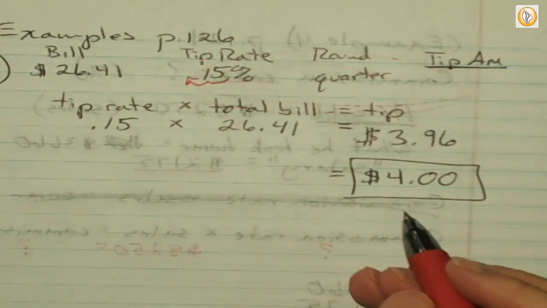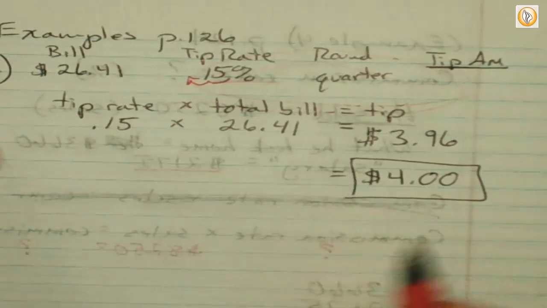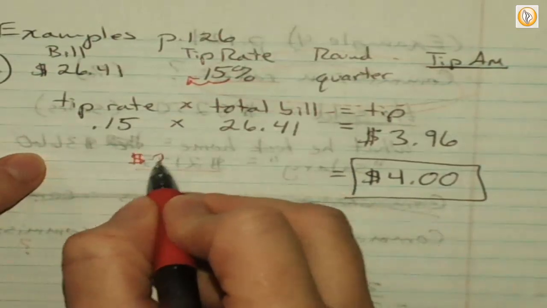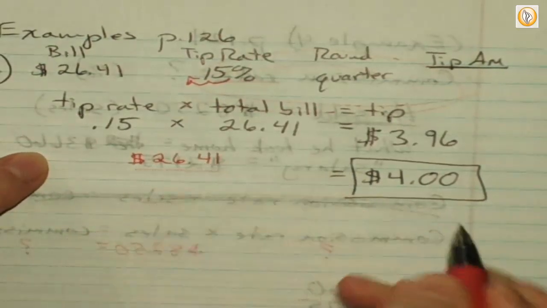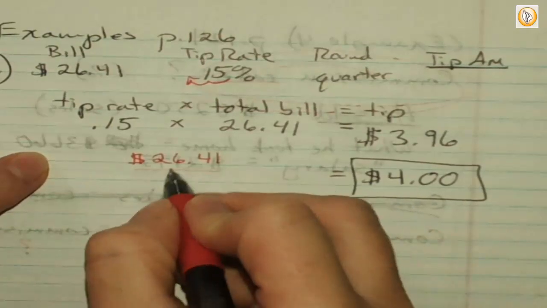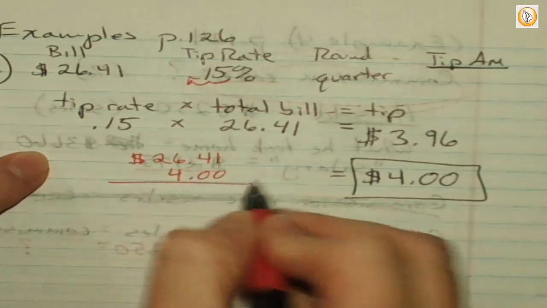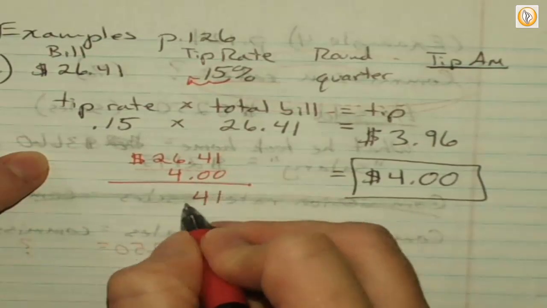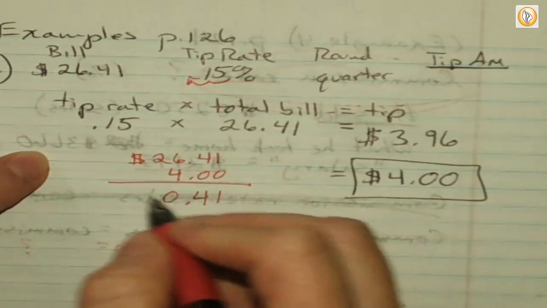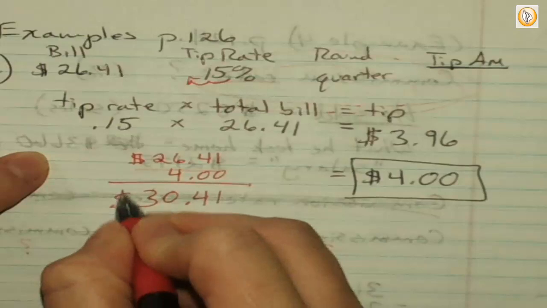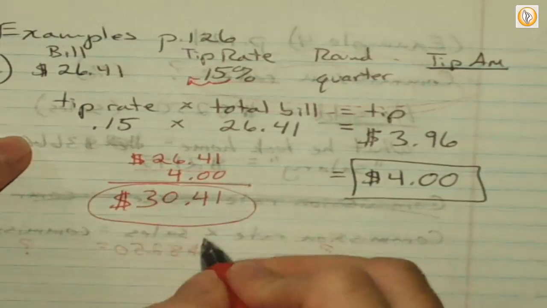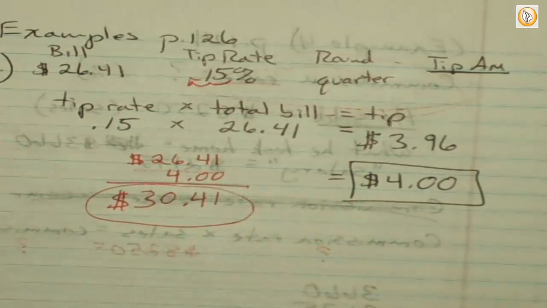No, no, no. Your meal is $26.41, and you have to include the $4 tip. So then your total bill is $30.41.